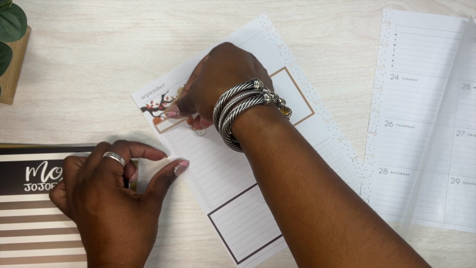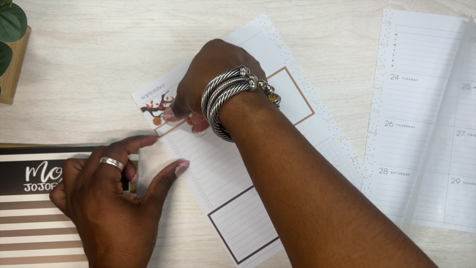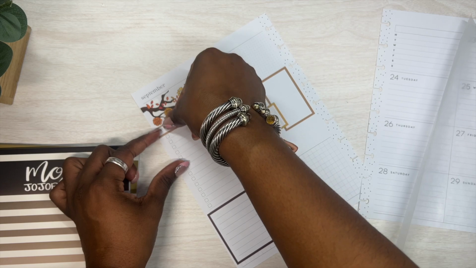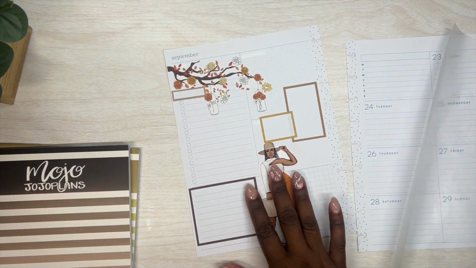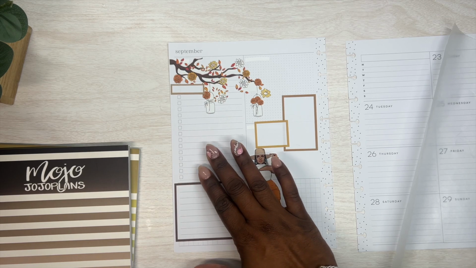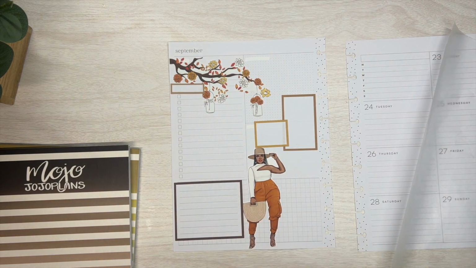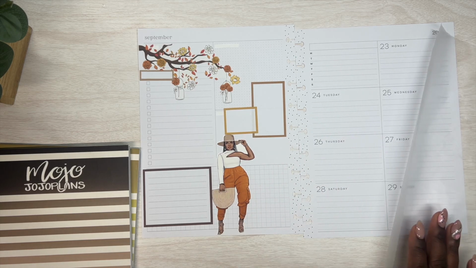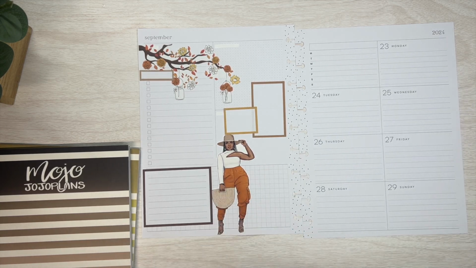Debating if I should even put this here. It's gonna go over a little bit, but it's okay. And I use this part to decide what I am filming for the week. So I think this side is really cute. I'm just gonna get to work on this side. Put my wax paper off to the side.